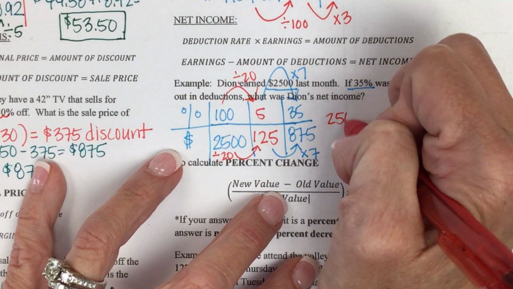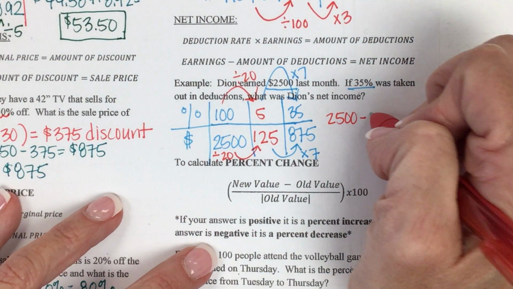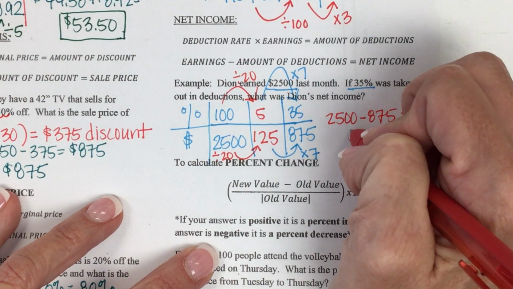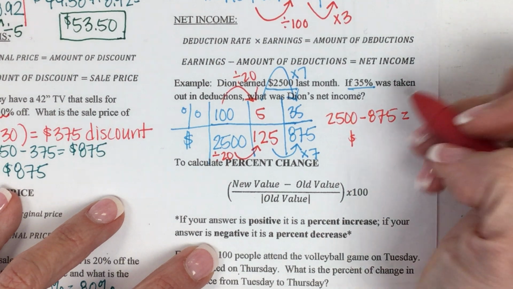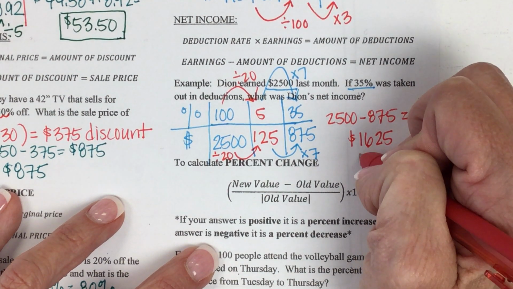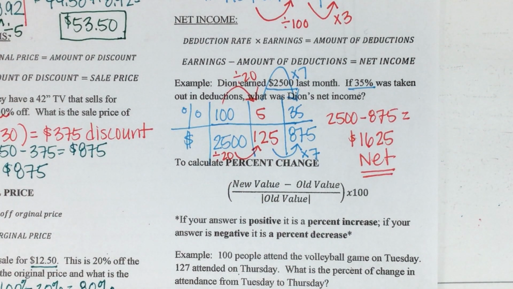All right, so Dion's gross income is $2,500, but his deductions were $875. So Dion's last month's paycheck was $1,625, and that is his net. That's how much his paycheck said. $1,625.